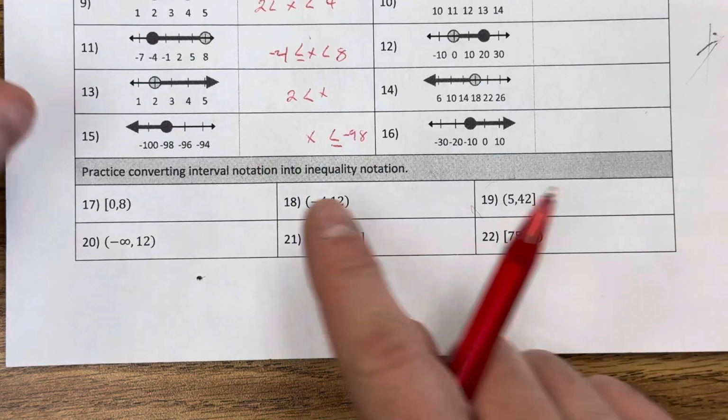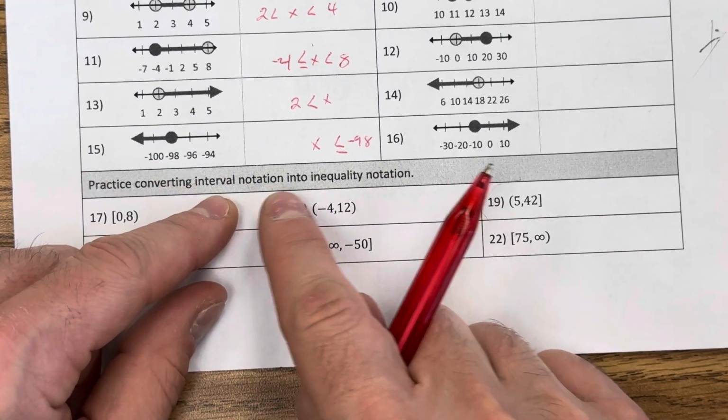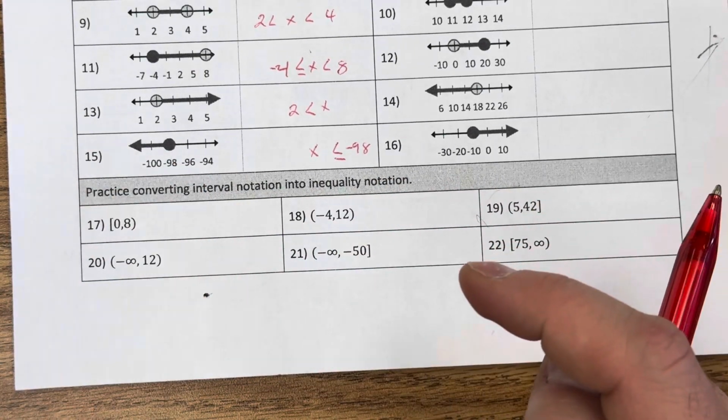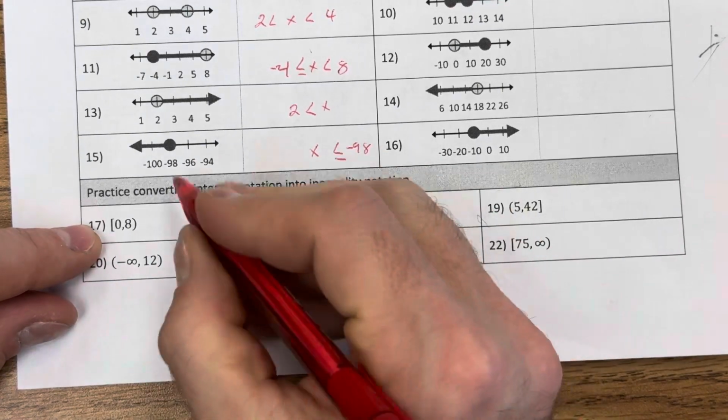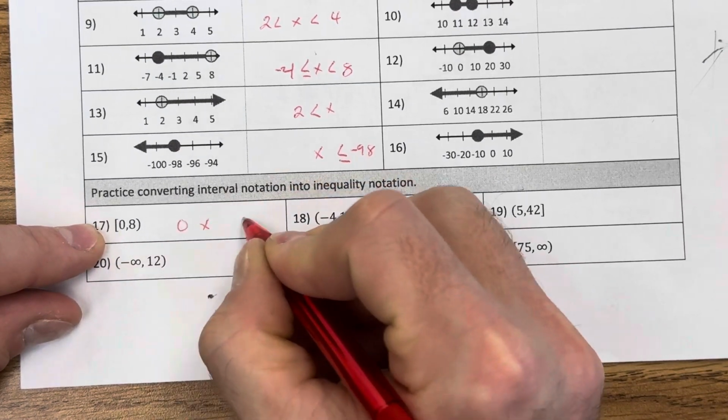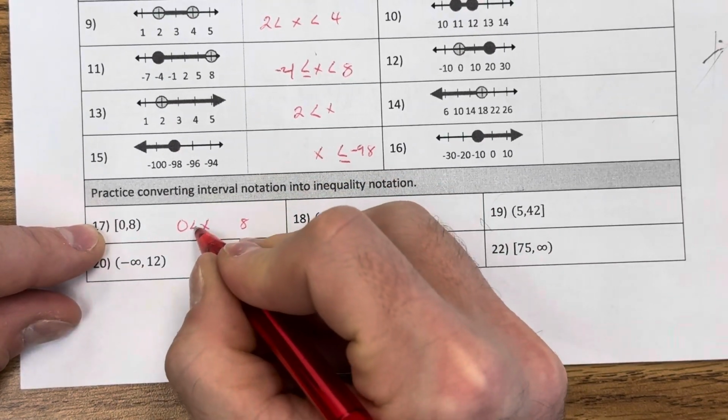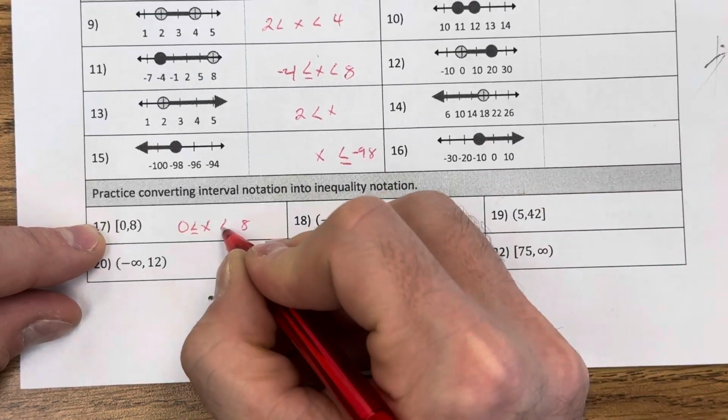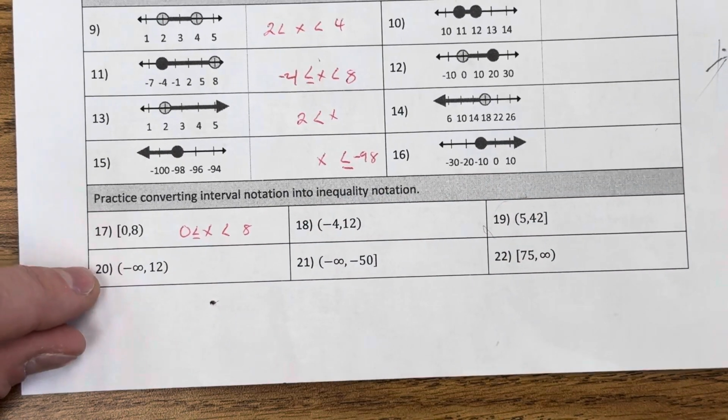Okay, these were a little harder. You got to convert the interval notation into inequality notation. So number one thing, it's between these two values. So I know x is between 0 and 8. That's included, so it's going to be greater than or equal to 0. That's not included, so it's less than 8.